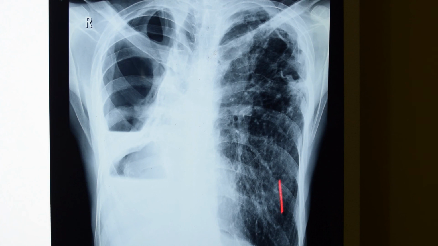On the left side there is compensatory hyperinflation. You can see normally the 6th anterior rib is crossing the mid of the diaphragm. Here 1, 2, 3, 4, 5, 6 and 7. The 7th rib is crossing the diaphragm, which shows hyperinflation.